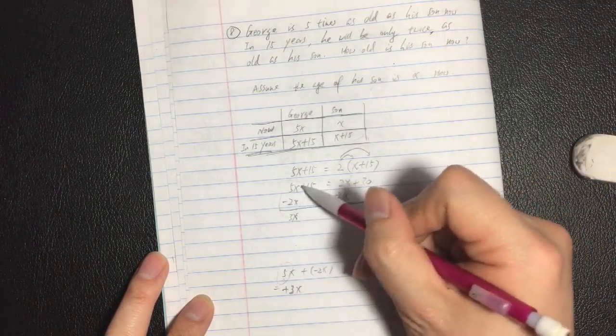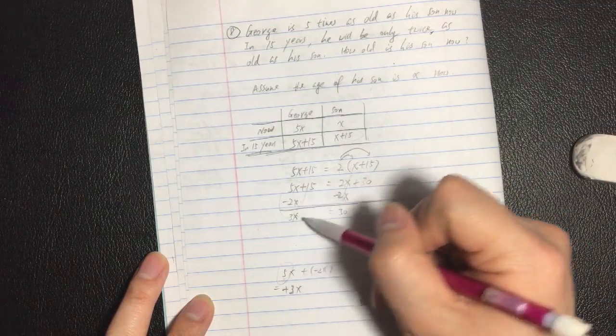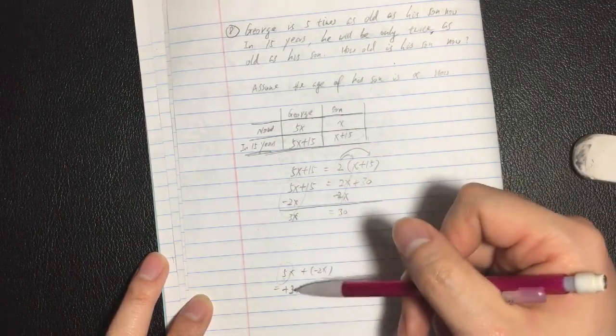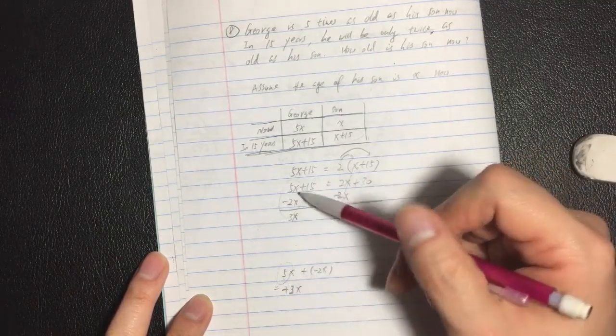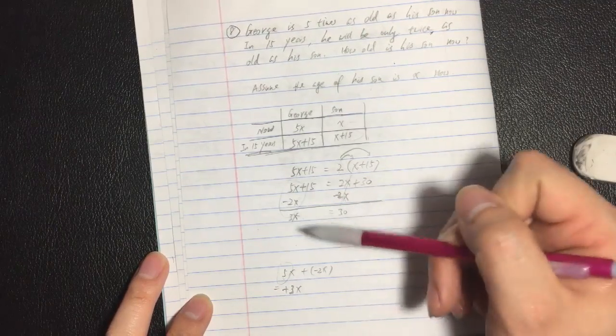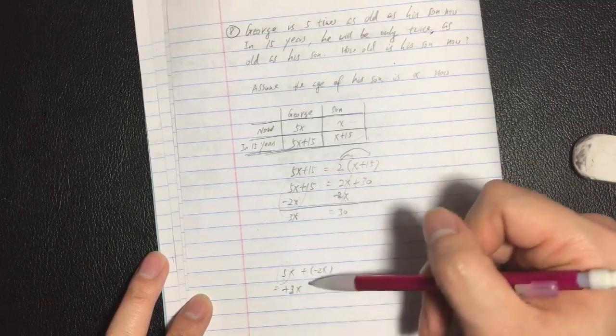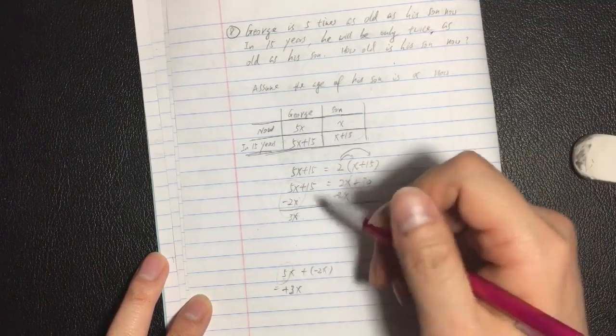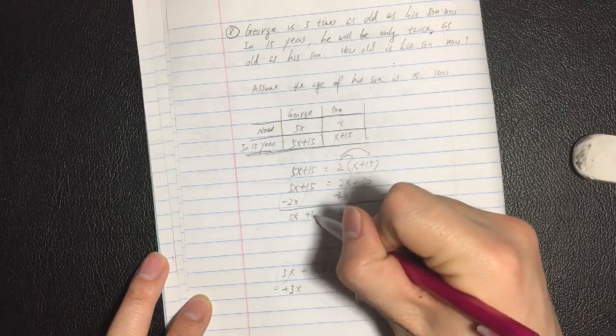5X minus 2X equals 3X. That's a shortcut if you can see it this way. Or you can combine like terms. You also get 3X. Leave positive 15 the same.